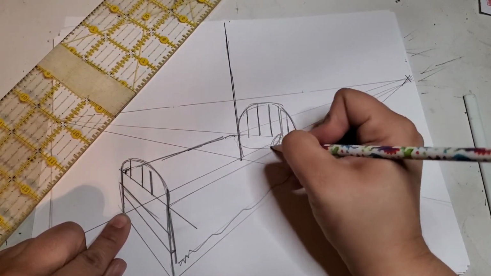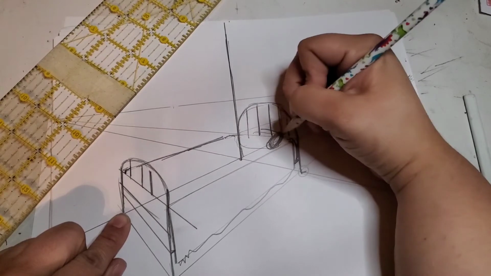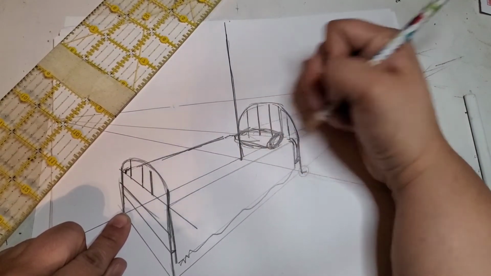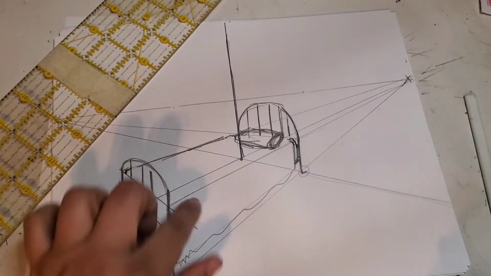Add a pillow. The pillow doesn't have to match the perspective because this is a detail. It is not the actual thing. Pillows move. They don't always match. So now you have a bed.